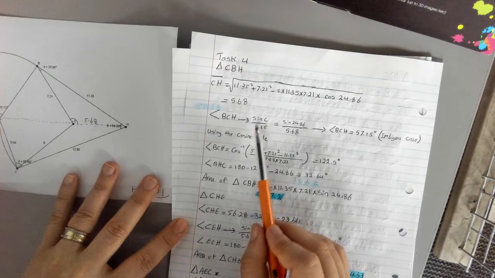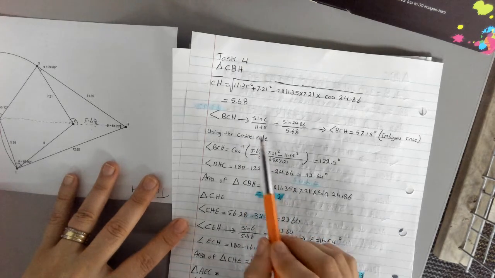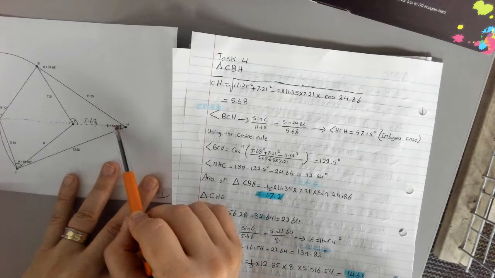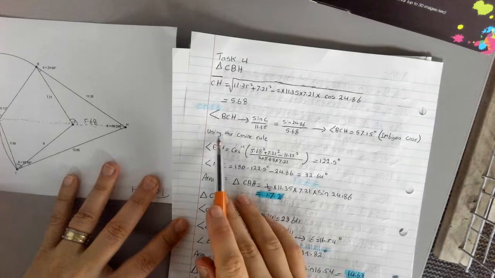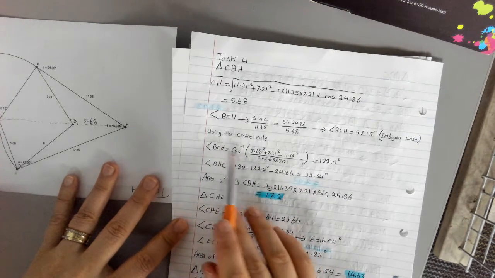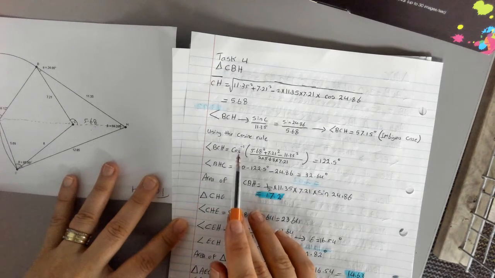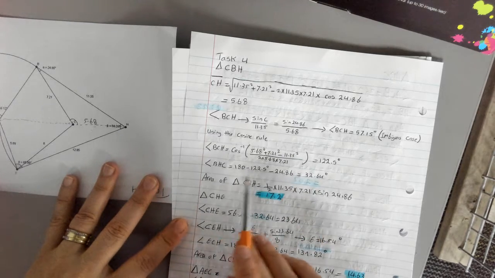You can either try to calculate that angle using the cosine rule, as I've done here, or try to calculate this angle here using the sine rule. And those two answers will give you the right answer at the end. So I've used the cosine rule. I'm still calculating this angle here, but this time I use the cosine rule as I've got three sides given.